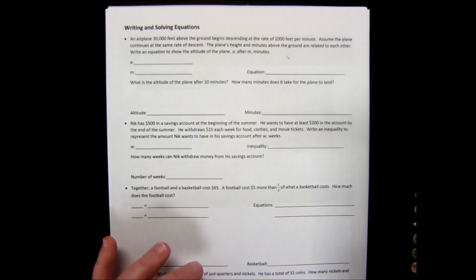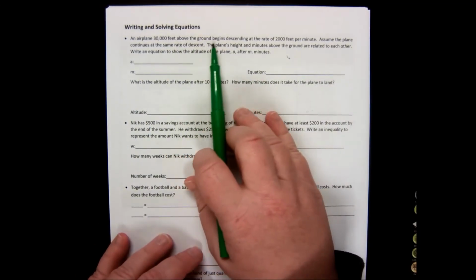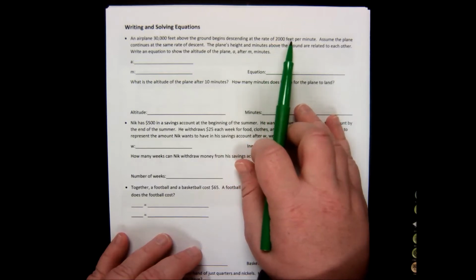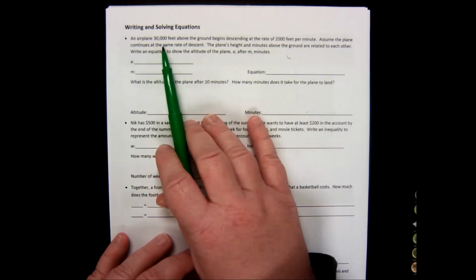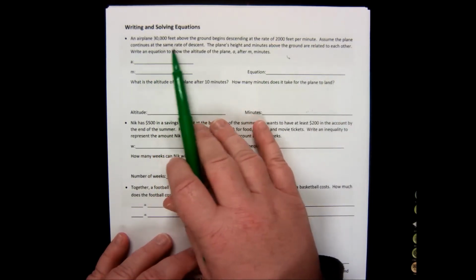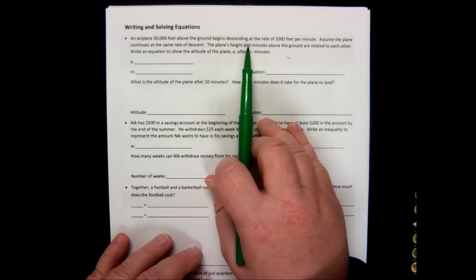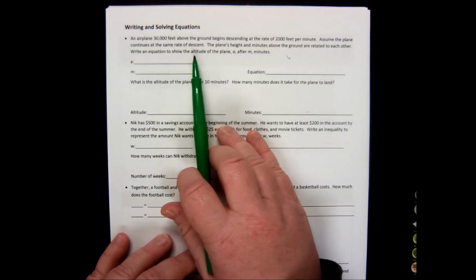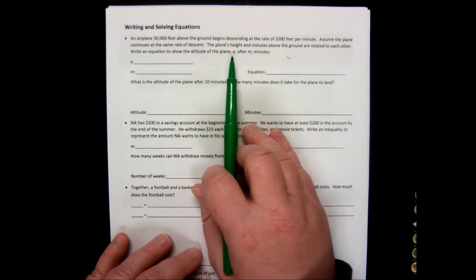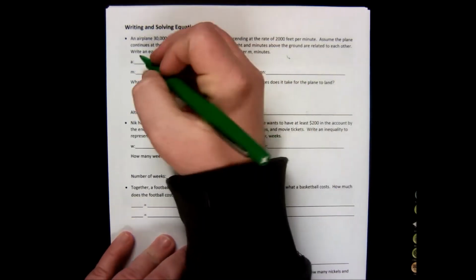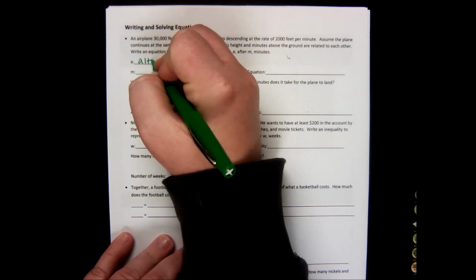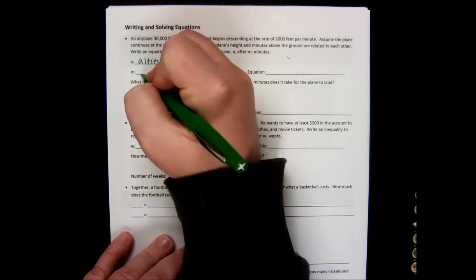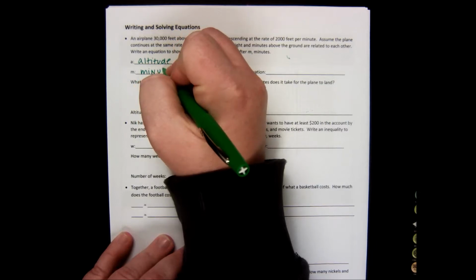Writing and solving equations. An airplane 30,000 feet above the ground begins descending at a rate of 2,000 feet per minute. Assume that the plane continues at the same rate of descent. The plane's height and minutes above the ground are related to each other. Write an equation to show the altitude, which is just the plane's height, of the plane A after m minutes. So that means A is going to stand for altitude, and m is going to stand for minutes.